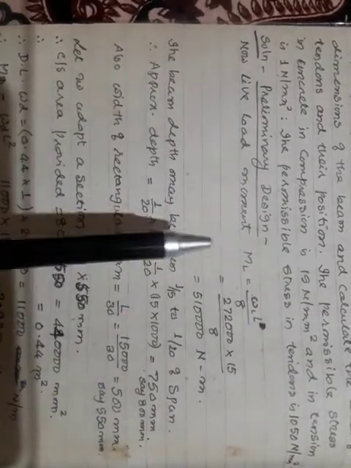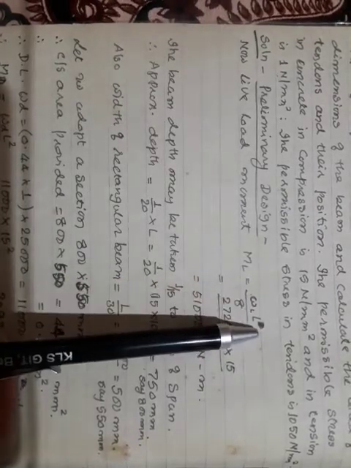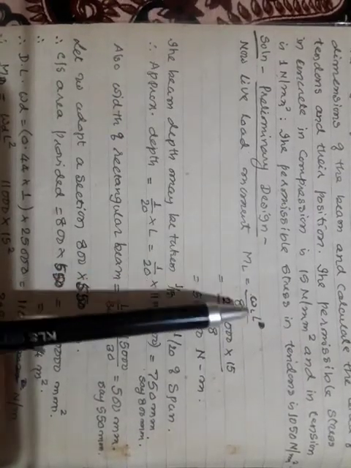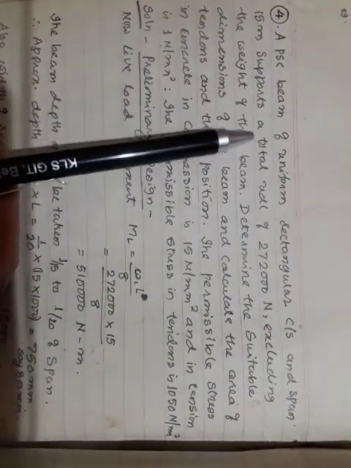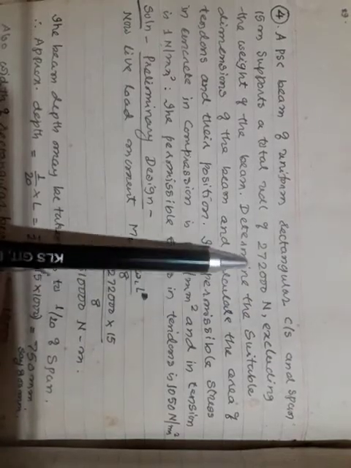So now, as usual, we shall first of all take up the preliminary design. I will first calculate the live load moment ML. It is WL square by 8, not WL L. But since he has given here the total live load of 27200 Newton, not in Newton per meter, it is the total load, so it will become WL L by 8.